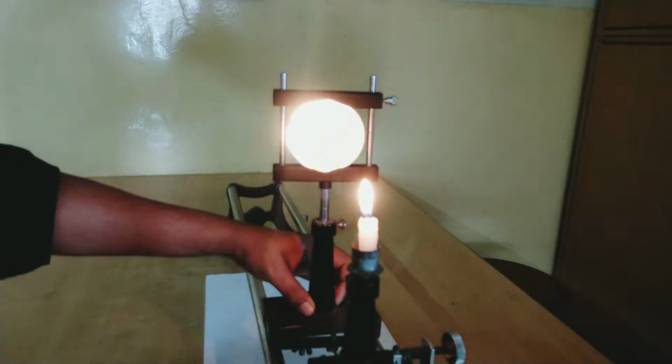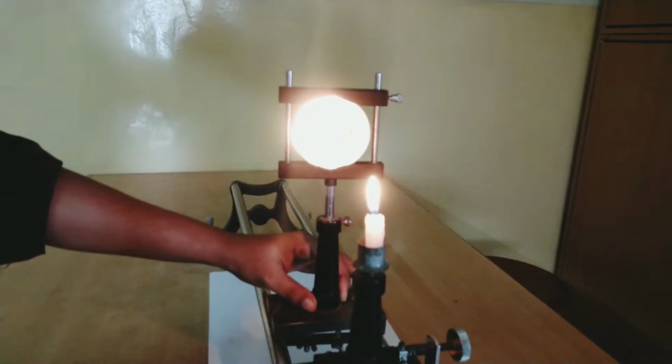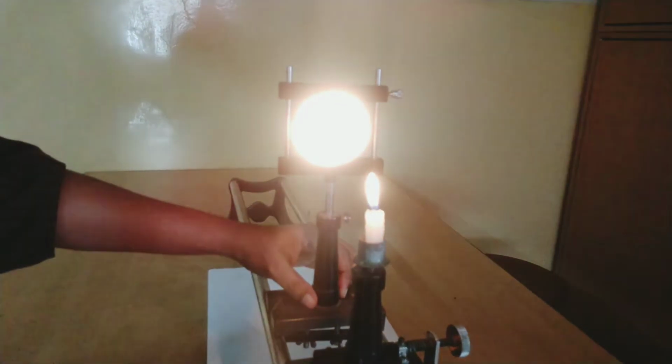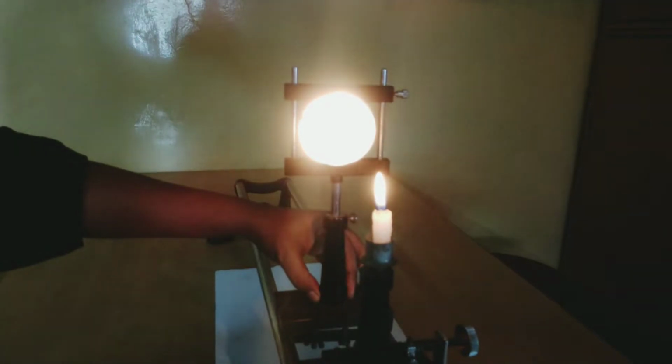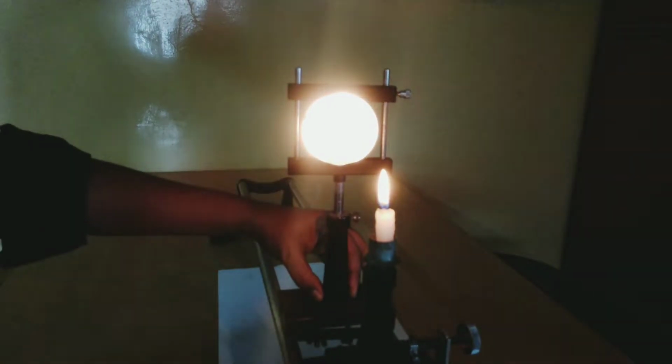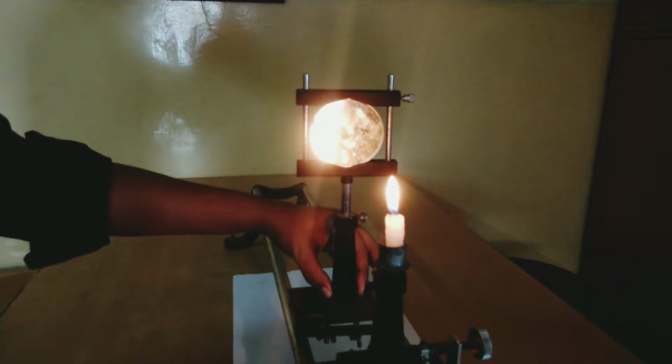That is when the object is placed between F and 2F. When the object is placed between F and 2F, the image is inverted and diminished. And now if I keep on increasing beyond F and keep on going beyond 2F as well, you will see that the image is getting magnified but inverted.